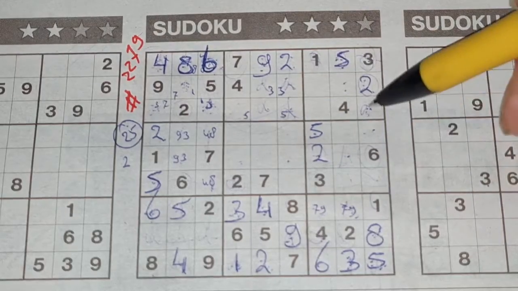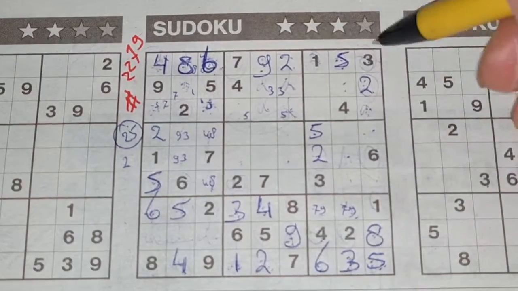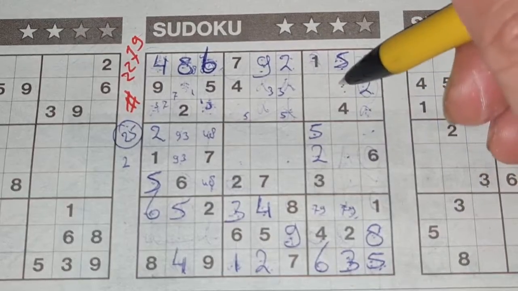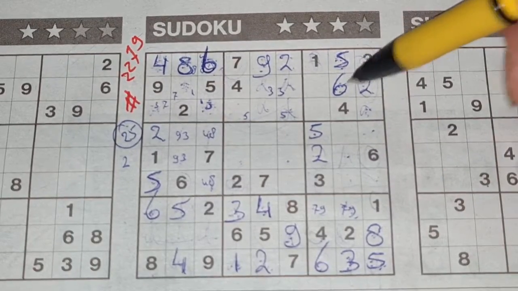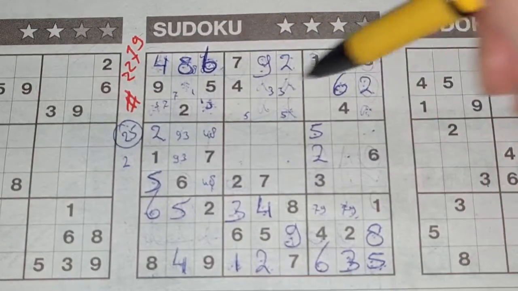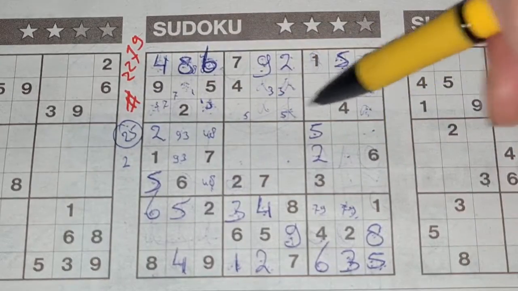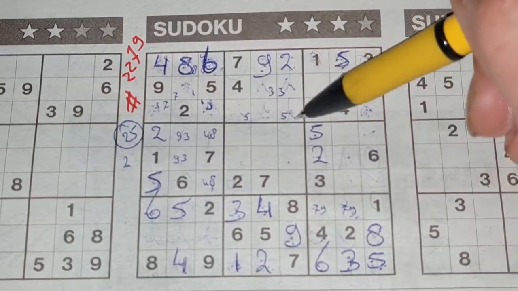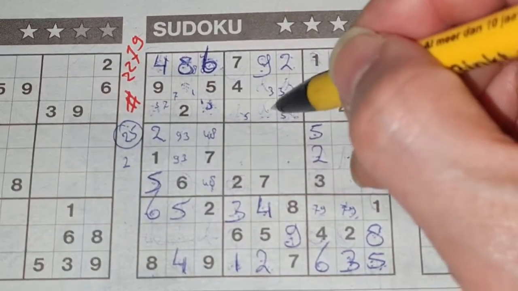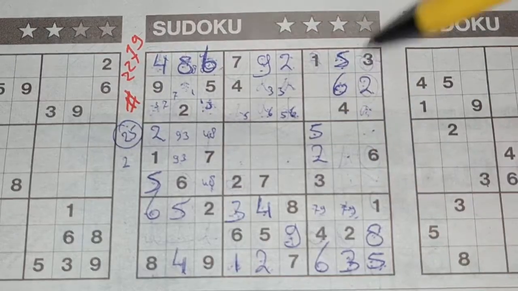Yeah. 6 in this column, 6 in the last column, so the column between. The only place for a 6 should be there. 6 in this row, 6 in the row below, so the last in the third row. Only 3 places for the 6 should be here, or there. We see there's 6, no 6, there's 6. Could be here, could be there.